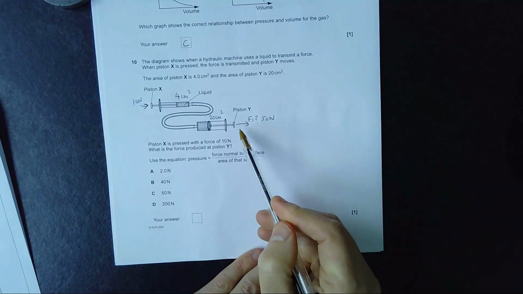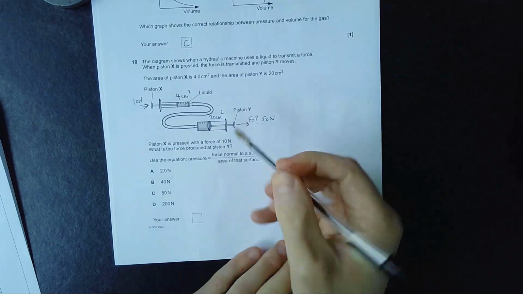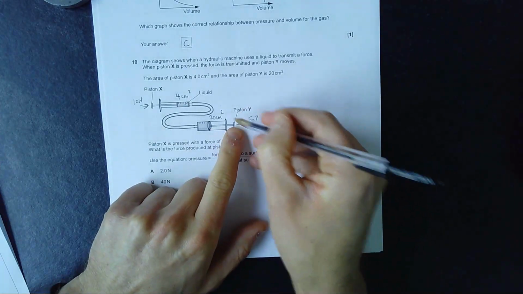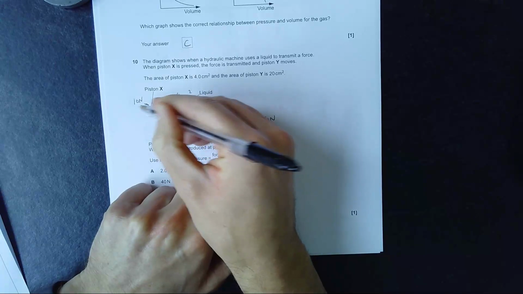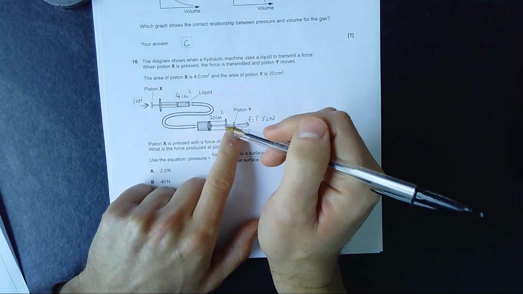If we were pushing Y and going the other way around, what would happen is that actually we'd be reducing. So let's say we applied a force to Y and then we measured the force coming out at the other end of the hydraulics, we'd actually be reducing the force by a factor of 5.